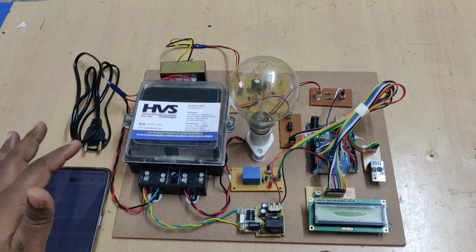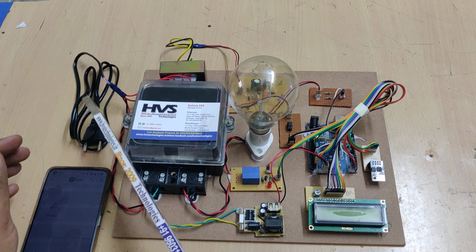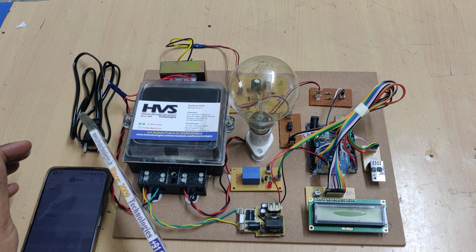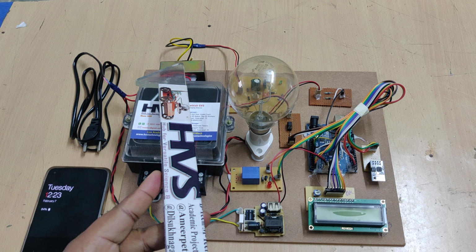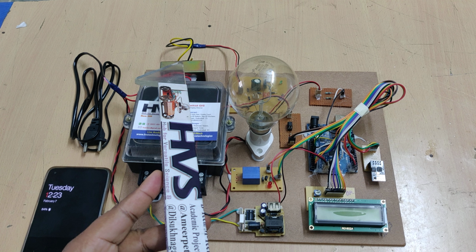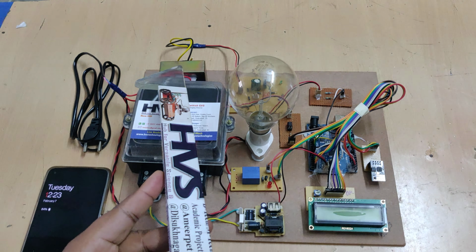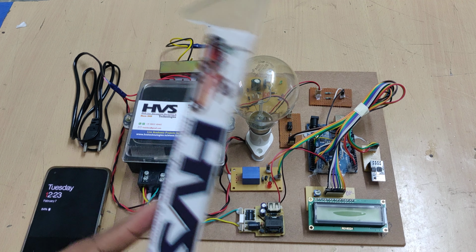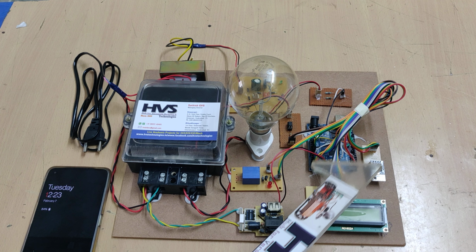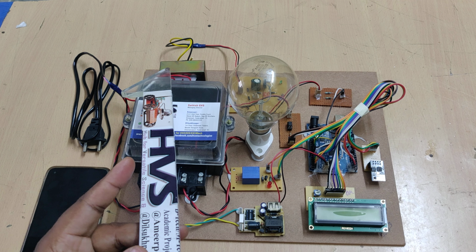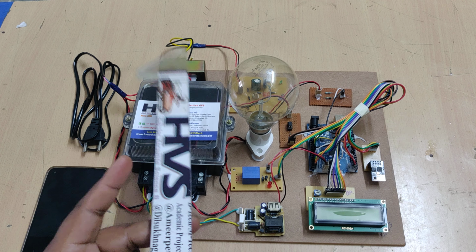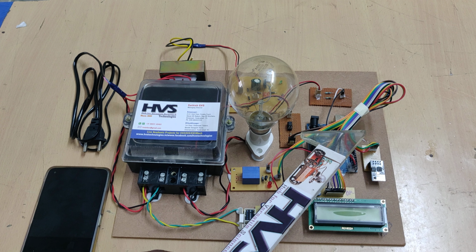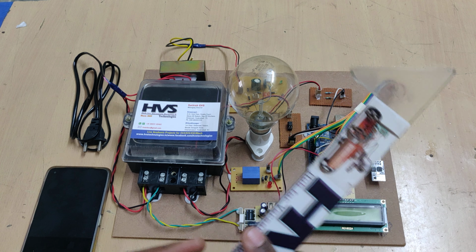Coming to the flow of the power, we are providing 230 volts AC input to this energy meter and, in parallel, to the transformer. Why? Because we need to measure the AC voltage, we need to step it down, as the controller can't measure the AC voltage directly. For that purpose the 230 volts AC will be stepped down to 12 volts AC, but AC also can't be measured by the microcontroller. Then we need to convert that to DC.